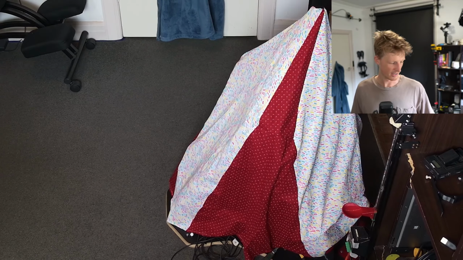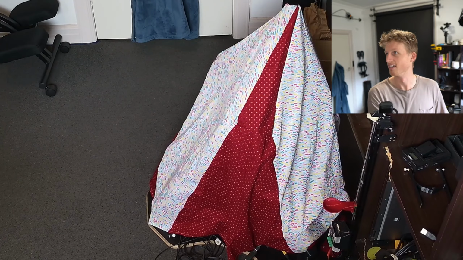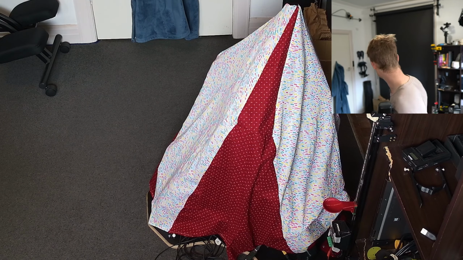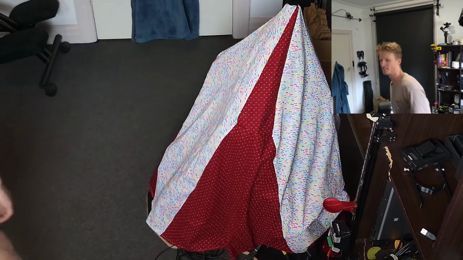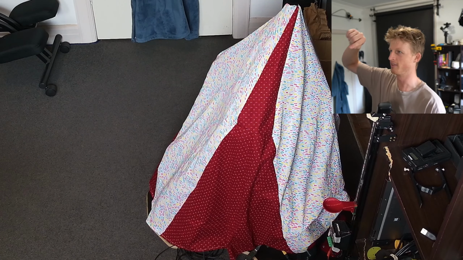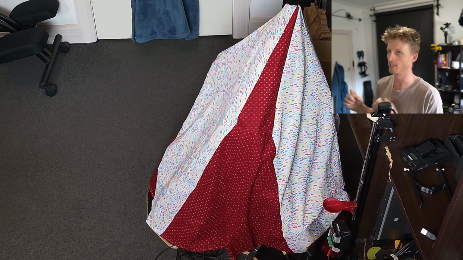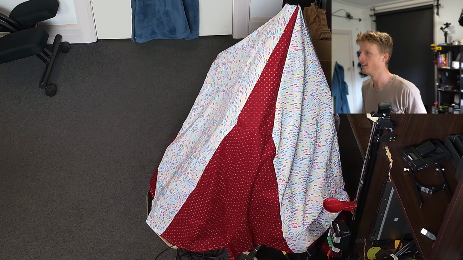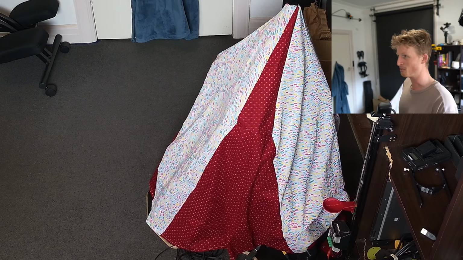So I made a little fabric cover, and I'm a big fan of it. Of course, I've been thinking of adding some piano wire or something into that bottom seam so that it can kind of stay out a bit. But overall, I'm super happy with this.